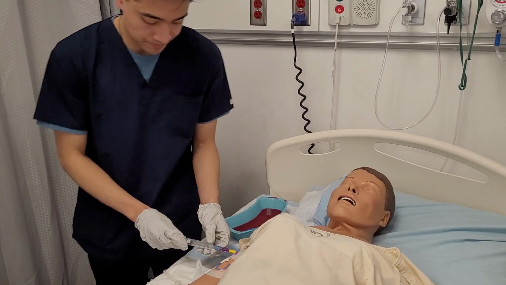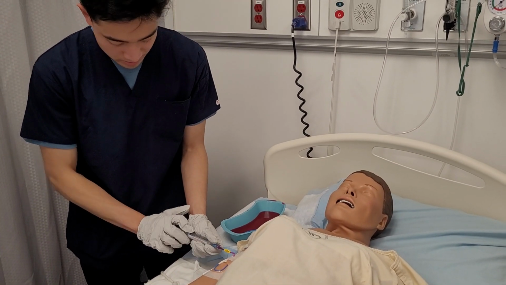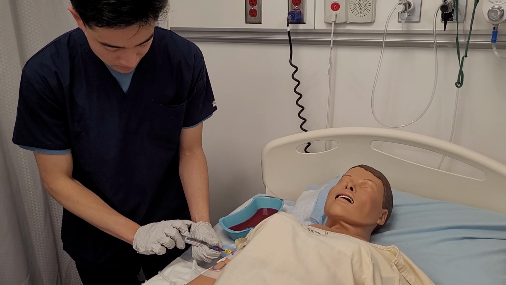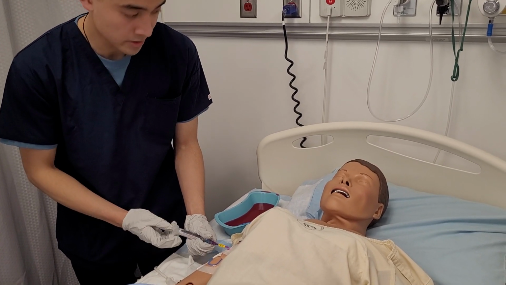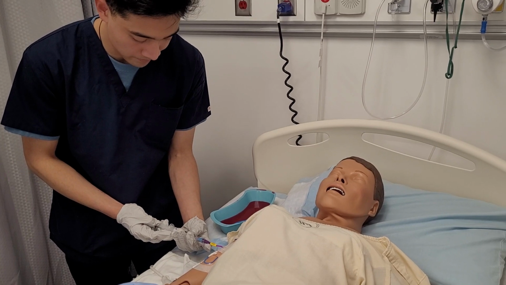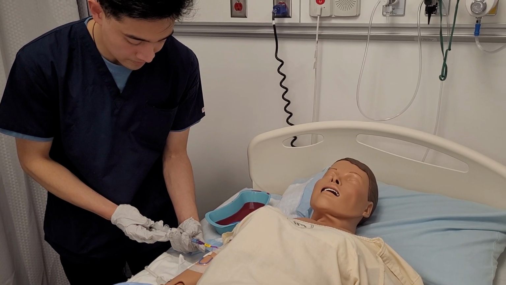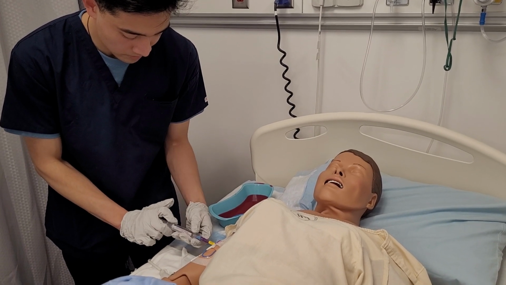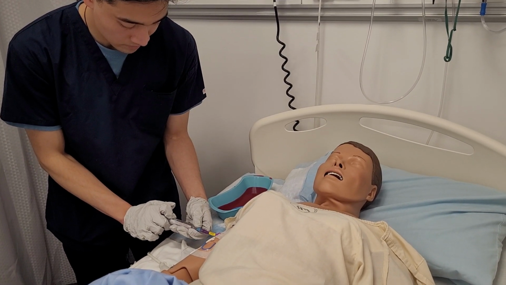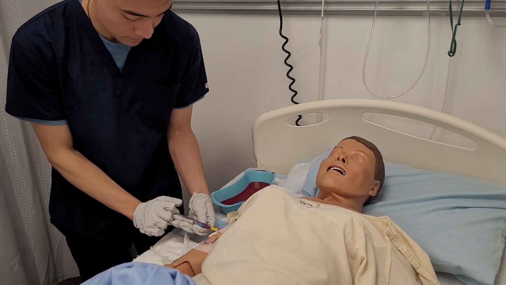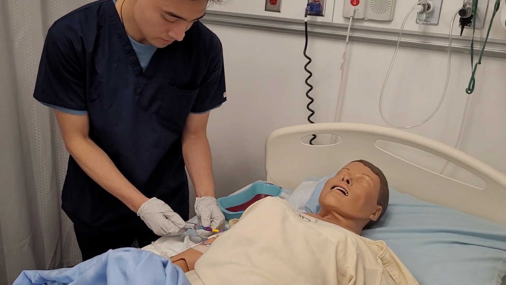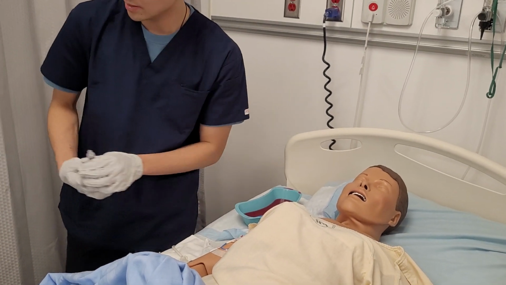There we go. Alright, so I'm going to flush about 2 milliliters, and I'm going to check for blood return. Flushing that all the way. Make sure I don't bottom out. All right.